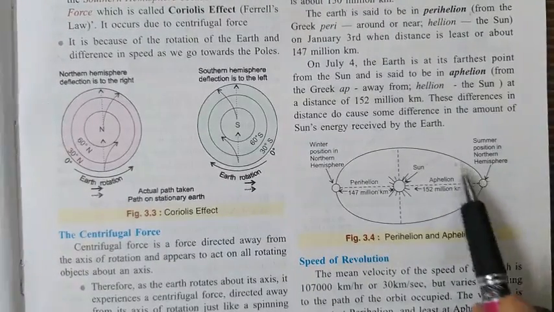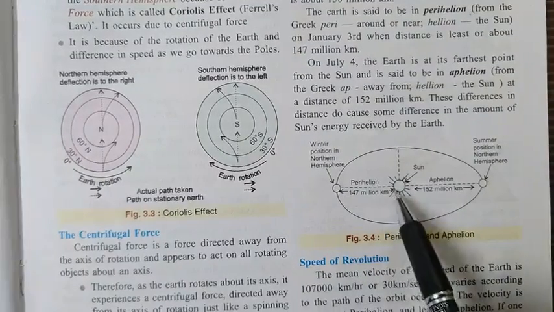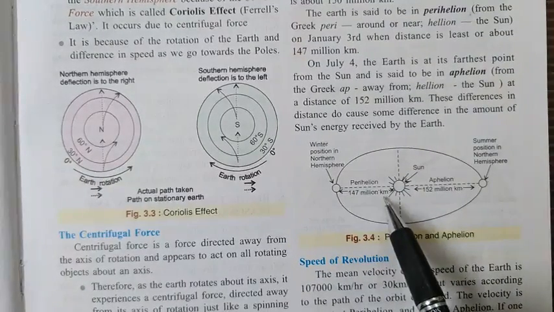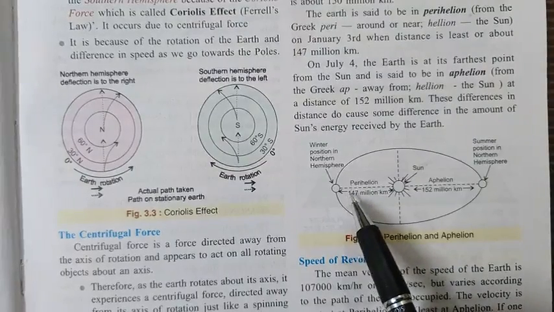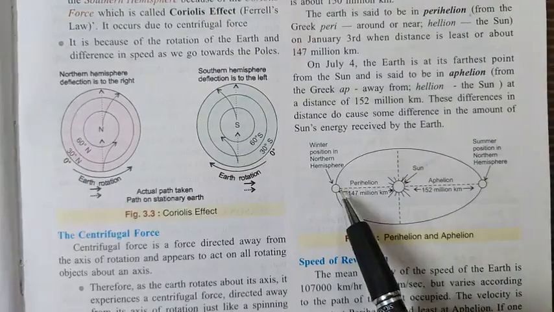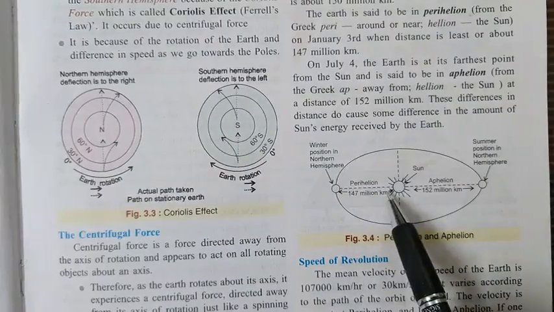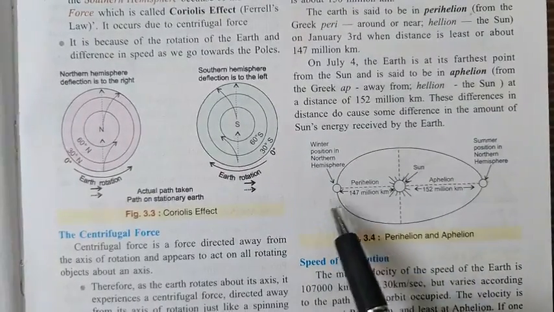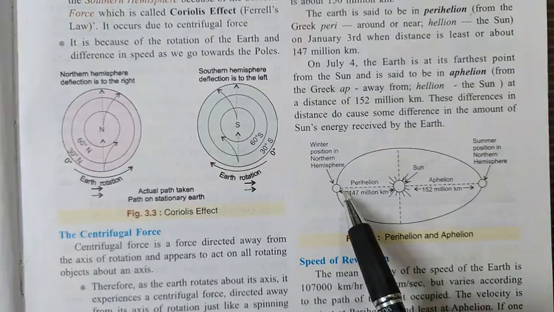As the earth revolves around the sun, this is the closest distance. It is 147 million kilometers, and this occurs on 3rd January.